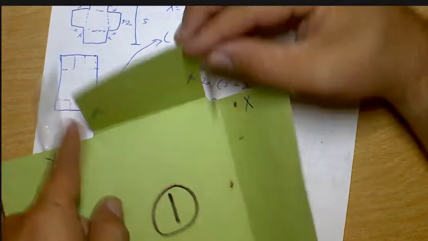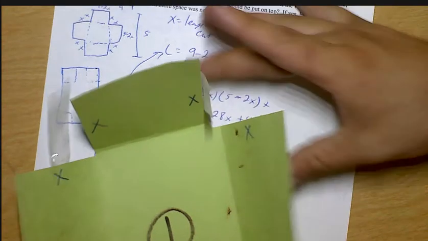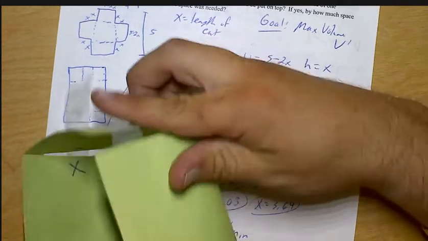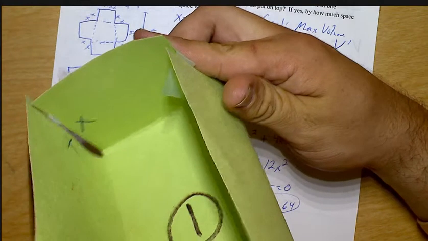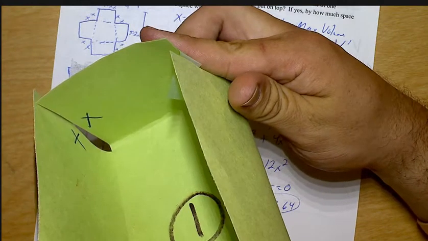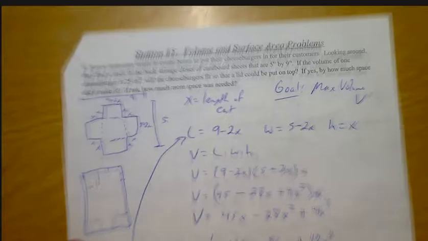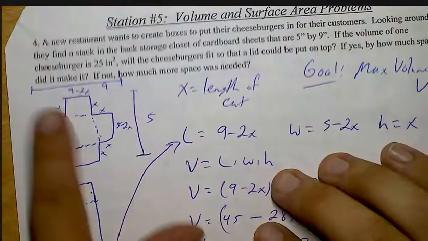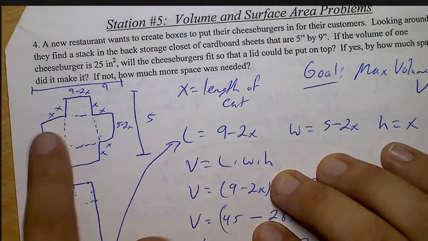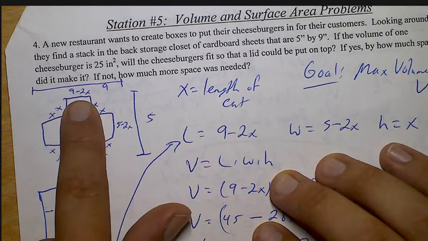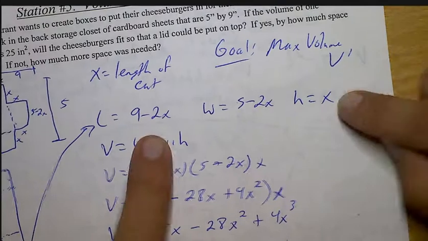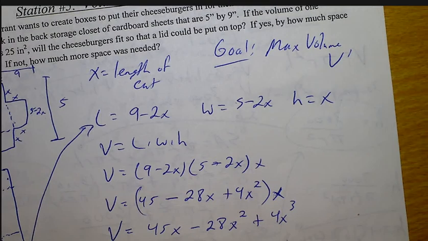And again, like I said here, if the original length of the sheet of paper was 9, and I cut off x on the left and x on the right, this piece is going to be 9 minus 2x. So here are my dimensions, 9 minus 2x by 5 minus 2x by x. Substitute, multiply, FOIL, distribute. Okay, so now my critical points, where does the maximum volume occur? So derivative equal to 0.